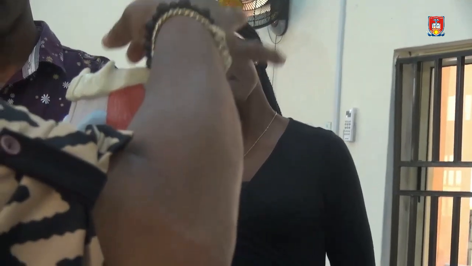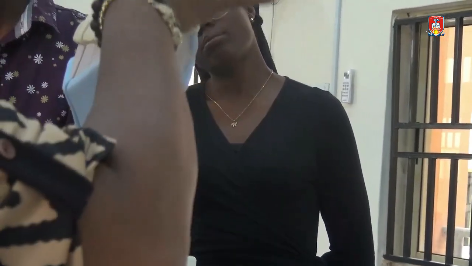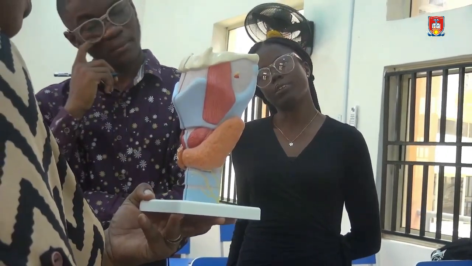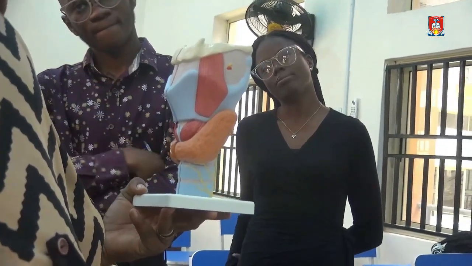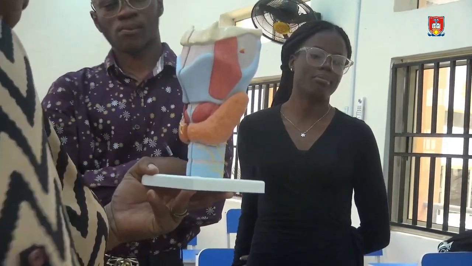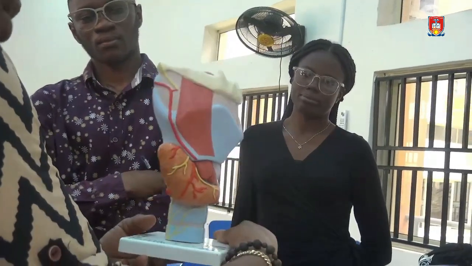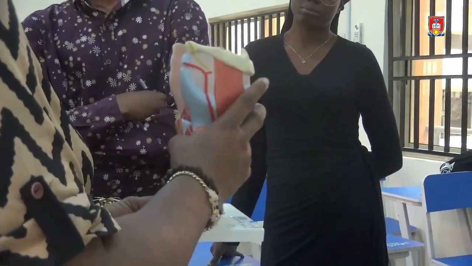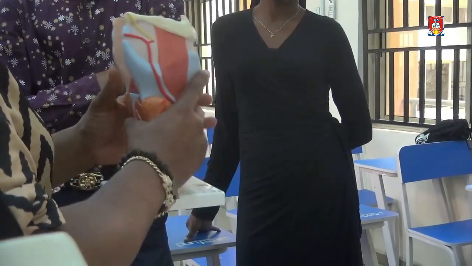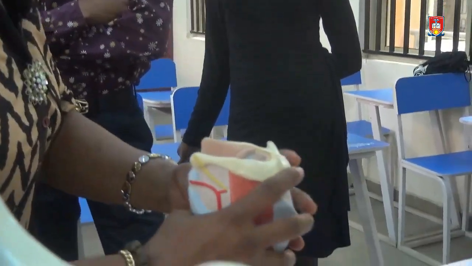And this is the epiglottis. So these are the unpaired cartilages. The paired ones are very small. You have the arytenoid, the cuneiform, and the corniculate cartilages. They are not very prominent here.